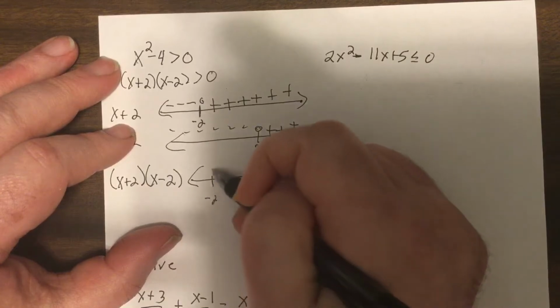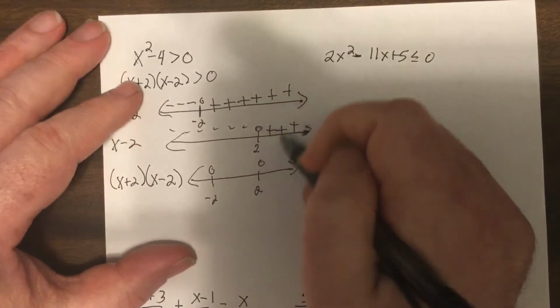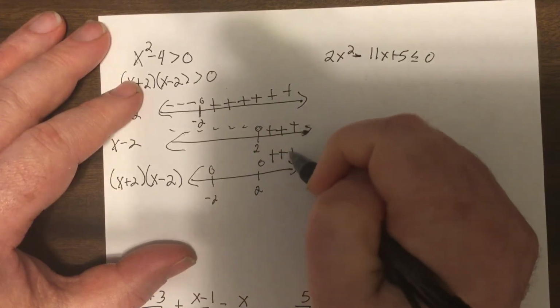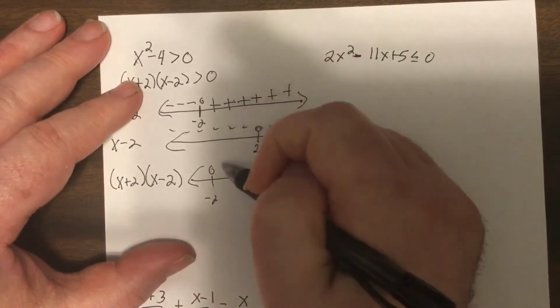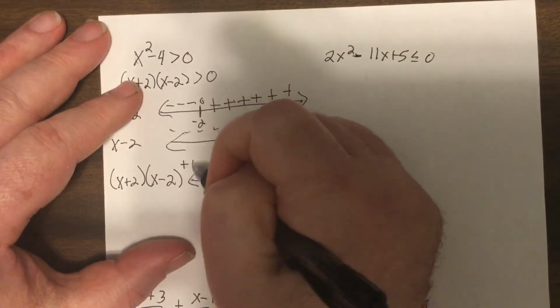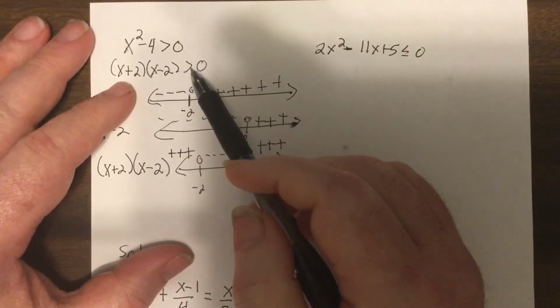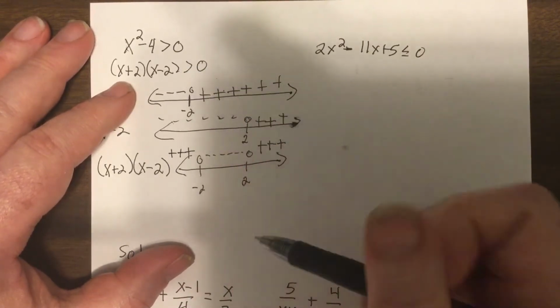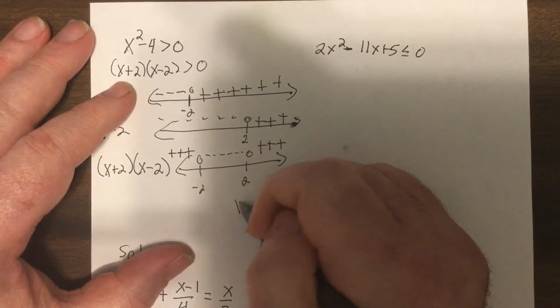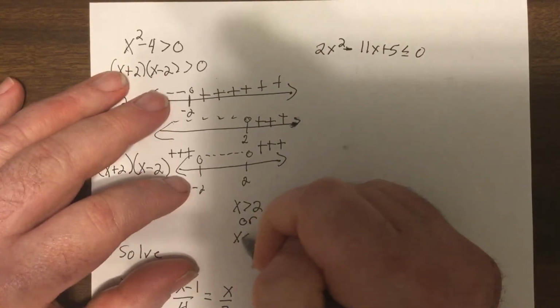So at -2, you have a 0. At 2, you have a 0. Positive. Positive and negative is negative. And negative and negative is positive. Then, okay, I'm looking for positive, and that would be greater than 2 or less than -2.